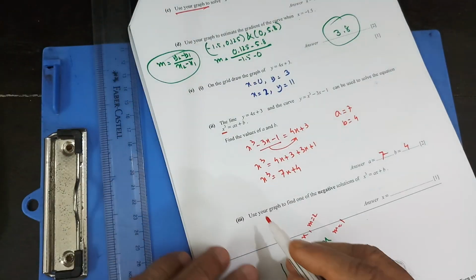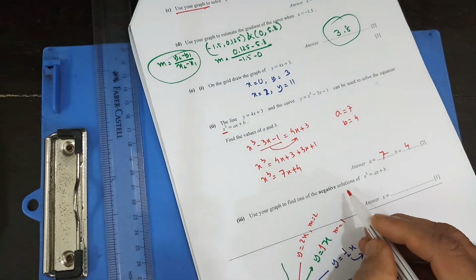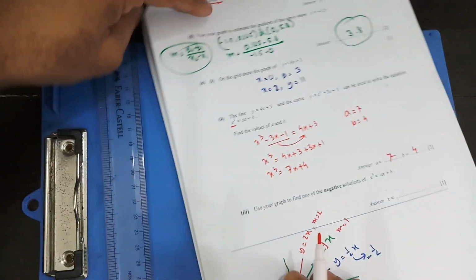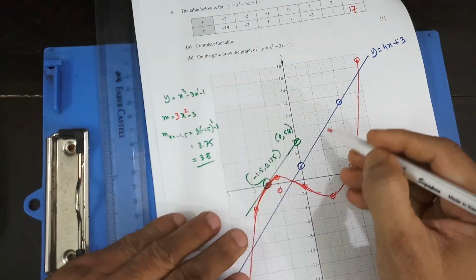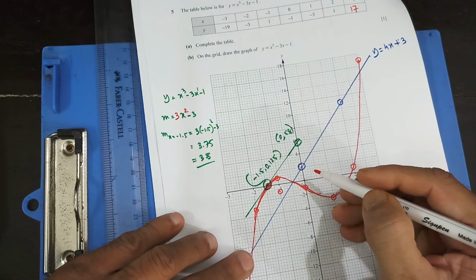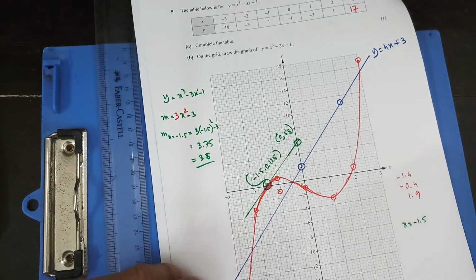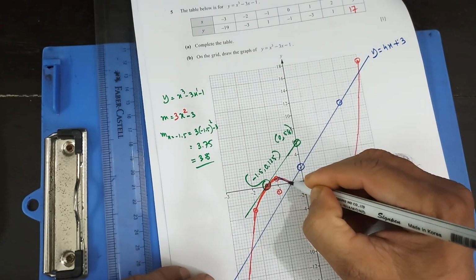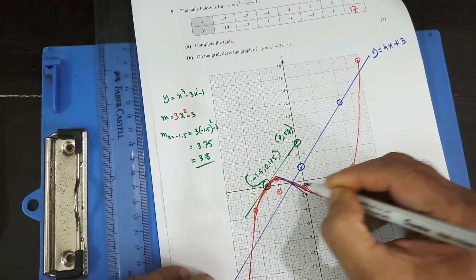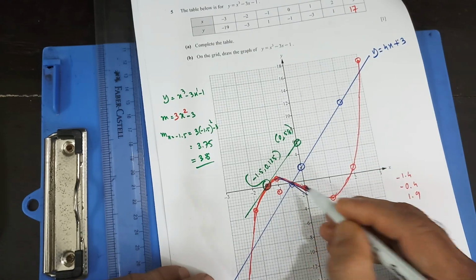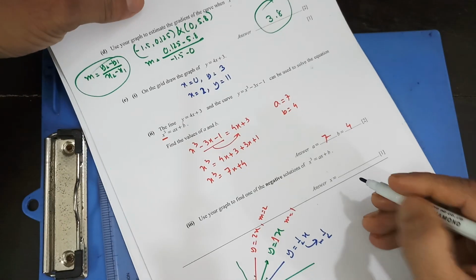Done. Use your graph to find one of the negative solutions of this equation. These two intersect at that point, but this is not the negative one. I can see there is a negative one over here, somewhere over here. It looks like 1, 2, 3, 4, so 0.5, minus 0.5.